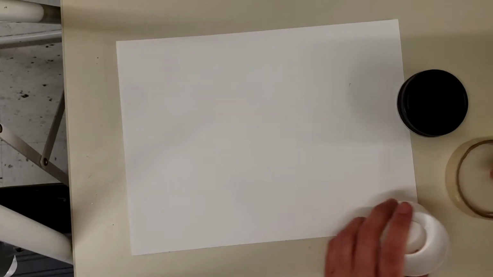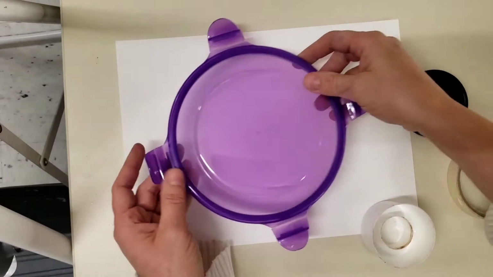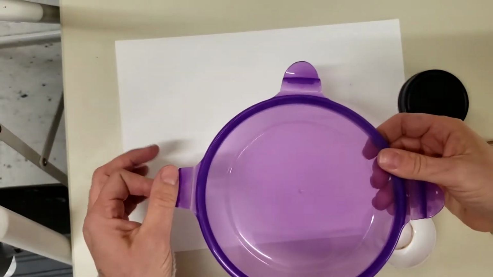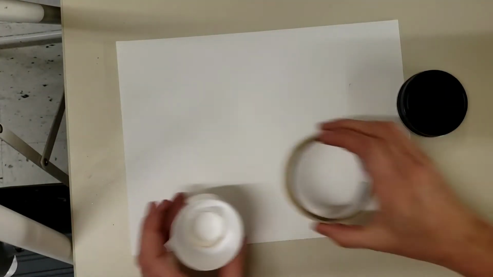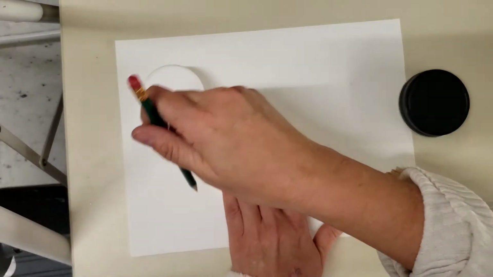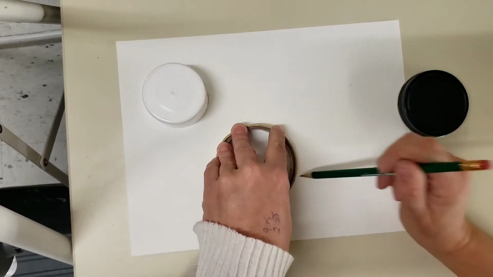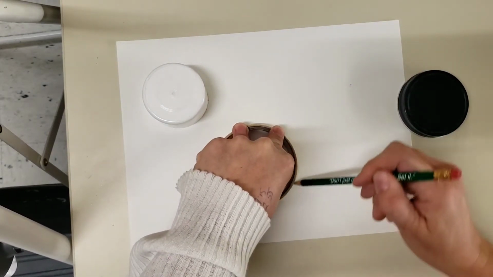To start out, we're going to need some circles, different shapes that we can trace, and a pencil. Like you could use a big circle. That's going to be a problem with those little tabs though. So I got some little circles that I'm going to trace. I'm going to use my pencil to trace around it. Do your best. Going all the way around.